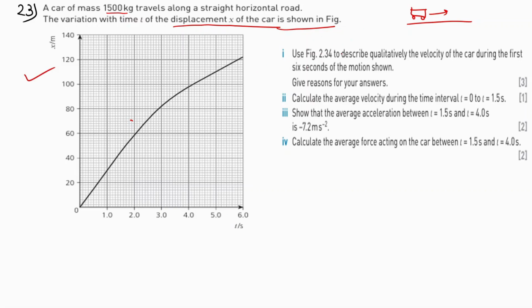They ask us, using figure 2.34, to describe qualitatively the velocity of the car during the first 6 seconds of the motion shown. Give reasons for your answer.